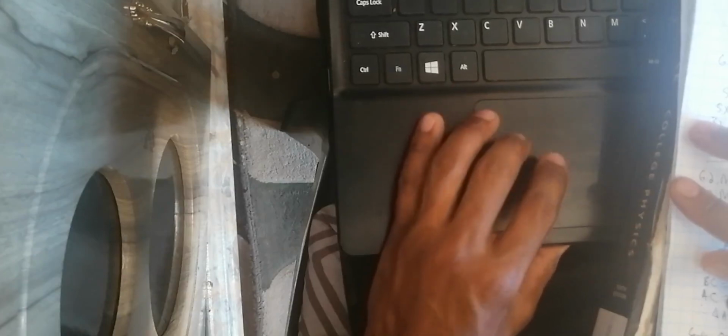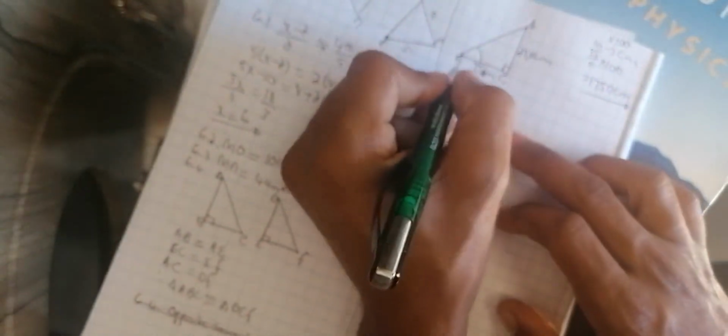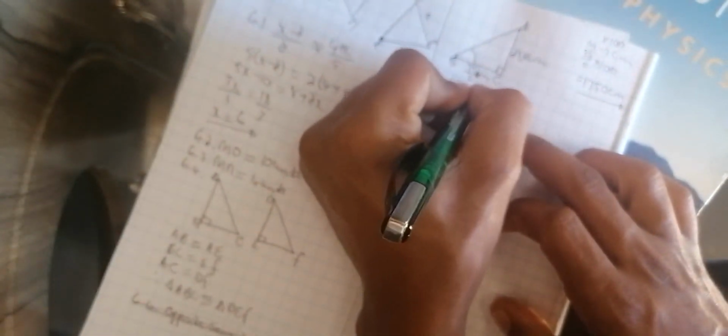So 35 divided by 2 multiplied by 100 is 1750 centimeters. So that would be this. Very good. Let me just get rid of this.